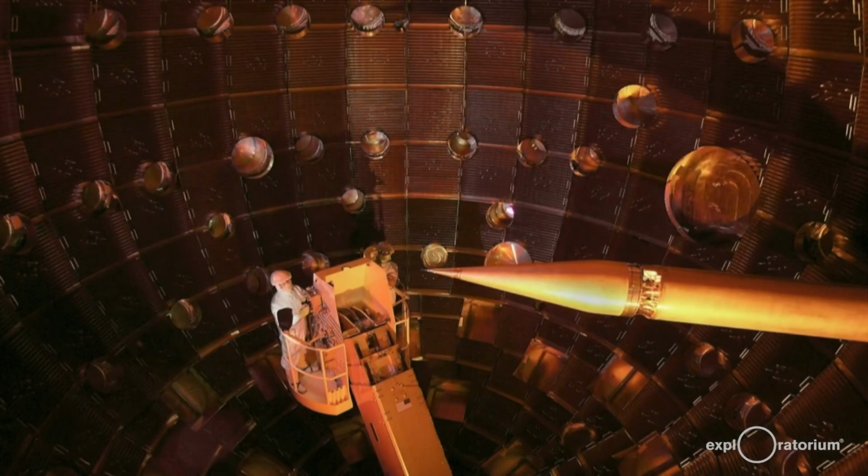Here you see the target chamber. The 192 lasers come in through those portholes in the side. The technicians are working here to set things up, but they'll have to be out of there by the time the lasers go off because, well, there's a vacuum inside that sphere too, so they wouldn't have a chance inside there besides the 192 lasers coming in.